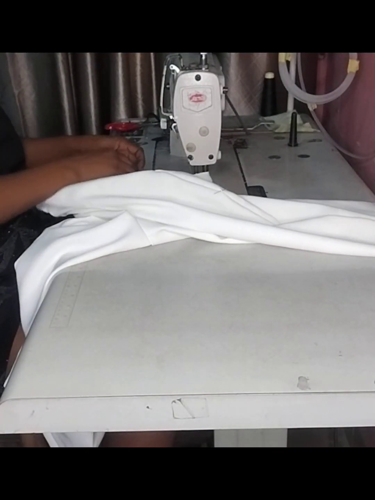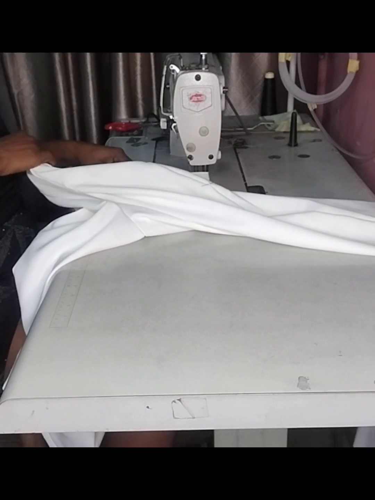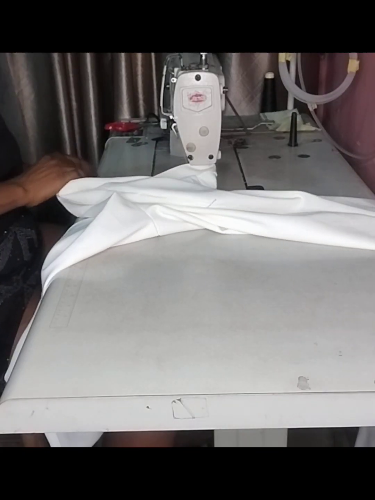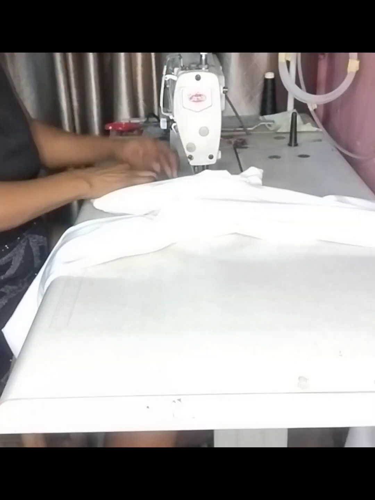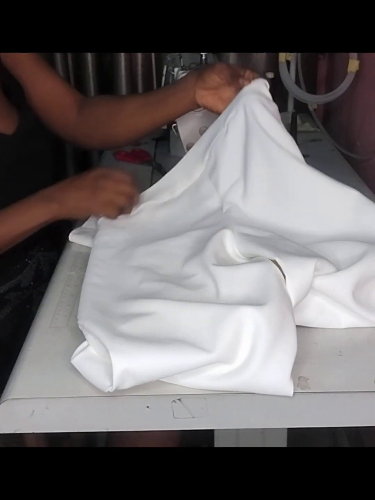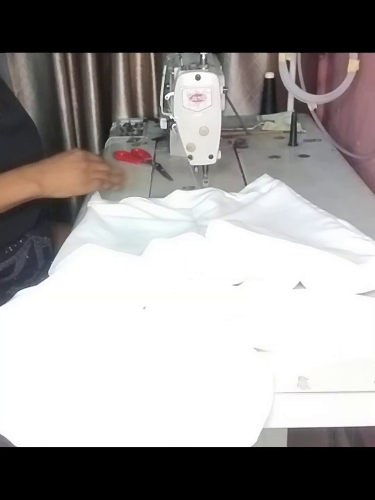When you're sewing with this kind of fabrics, you just have to cut from the part that stretches very well. When you bring out a fabric, you draw it, there's some parts that stretch. It's either the vertical stretches or the horizontal stretches. So you look for the part that stretches much when you're making this kind of outfits, even if you're making skirts with it. So I'm done fixing the band.